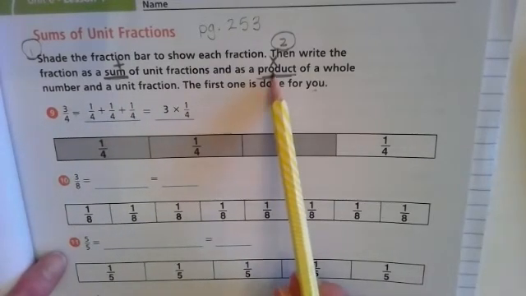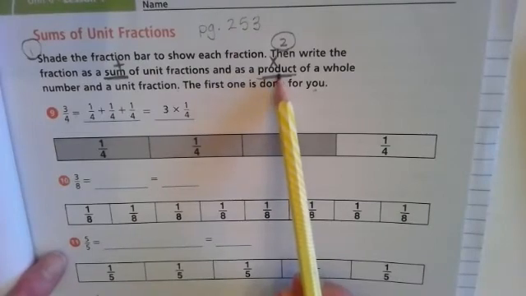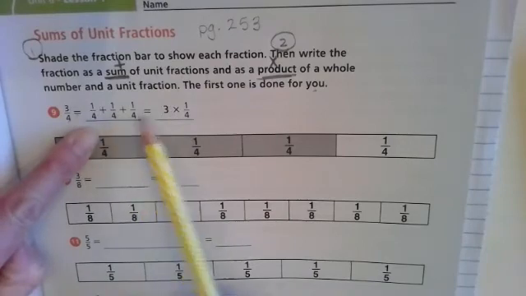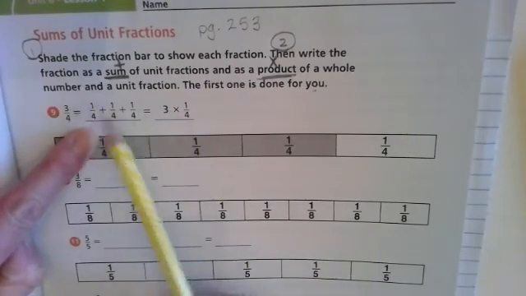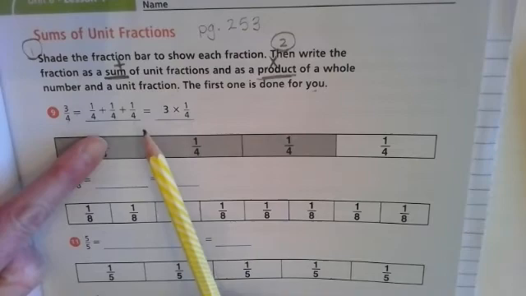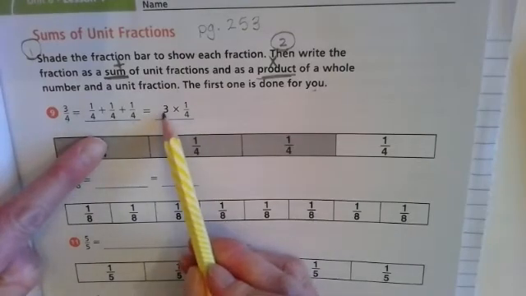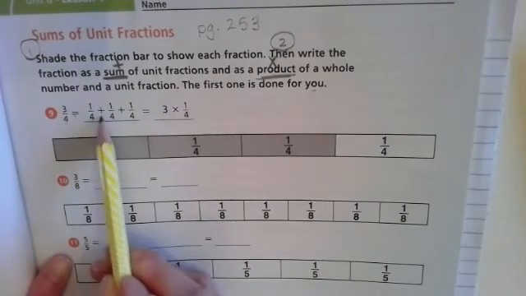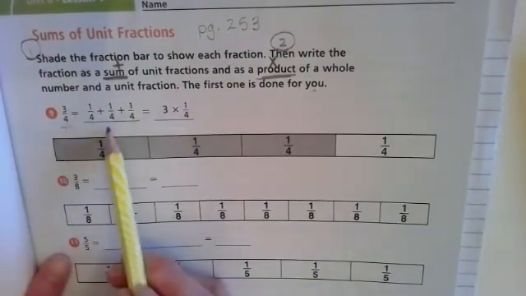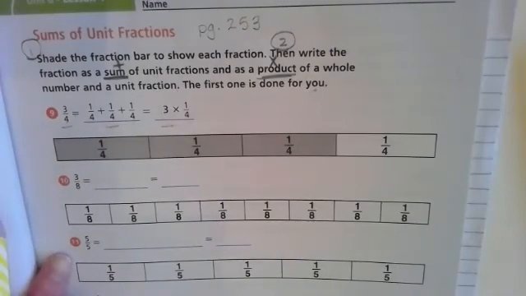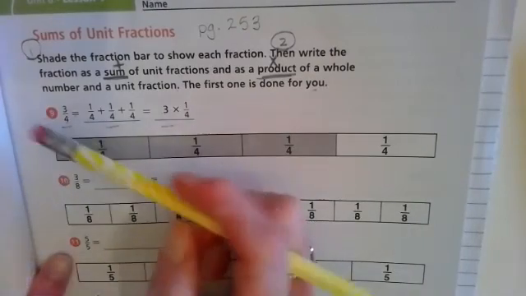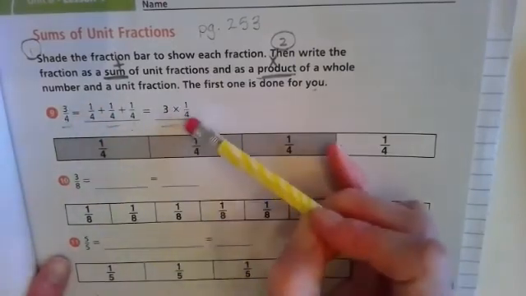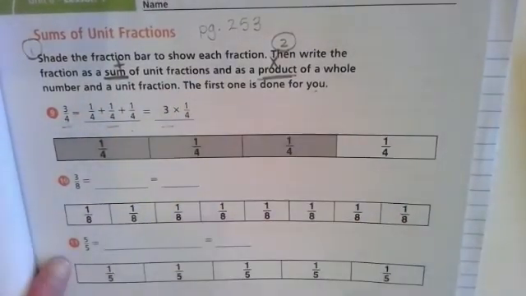The third part of our directions, or kind of second part of the second one, is to write that now as a multiplication problem. How many 1/4 do we have? How many times do we have the fraction 1/4? 3. 3 times 1/4. Notice that these are all equal. These are 3 different ways of writing the fraction 3/4. This means 3/4. This is equal to 3/4. And this is equal to 3/4.